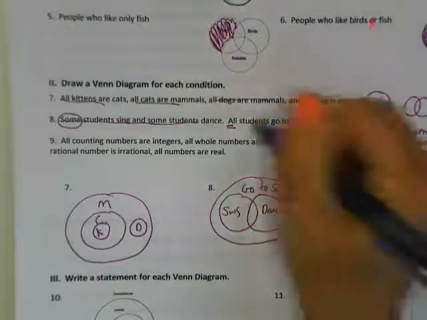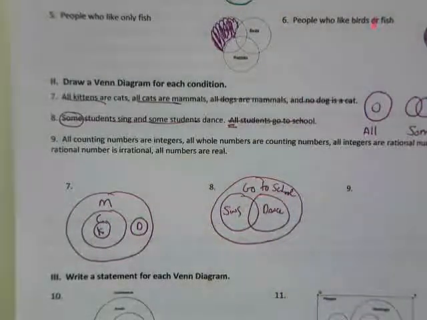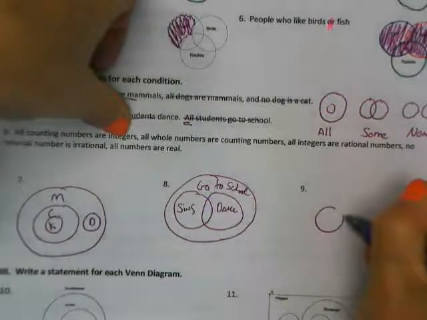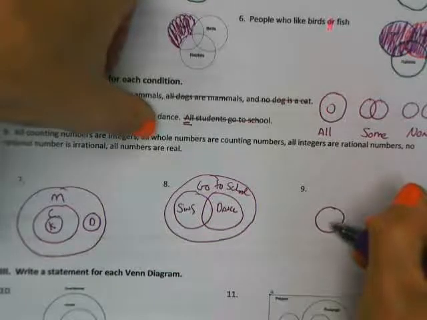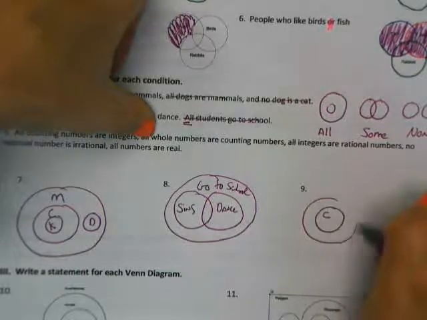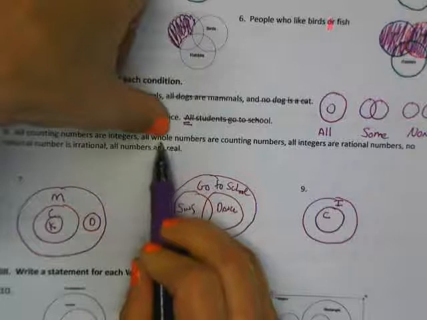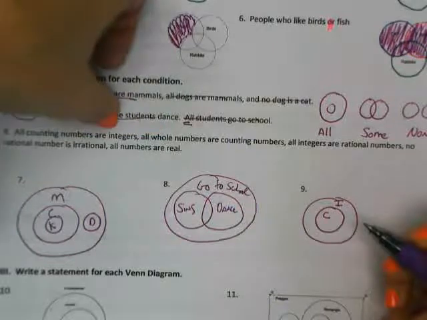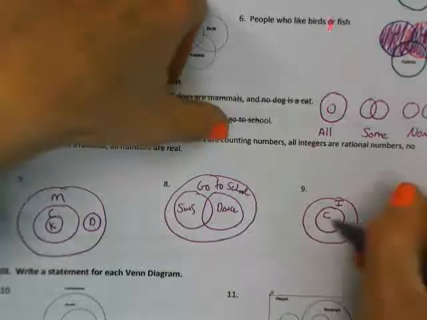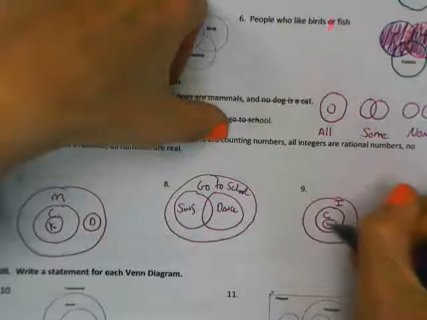Alright, number 9 looks like a lot of fun. There's a lot of stuff there. So again, don't panic. Take it phrase by phrase. All counting numbers are integers. And I kind of made my counting bigger because I can see right here where it says all whole numbers are counting numbers. So all counting numbers are integers. All whole numbers are counting numbers. All integers are rational.